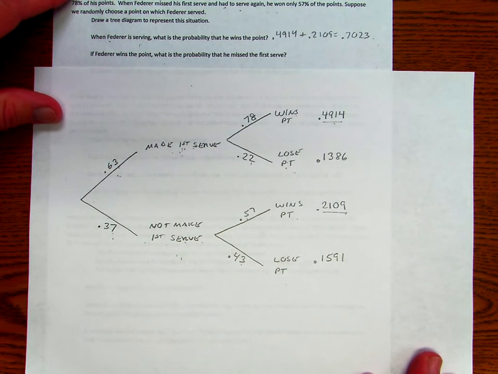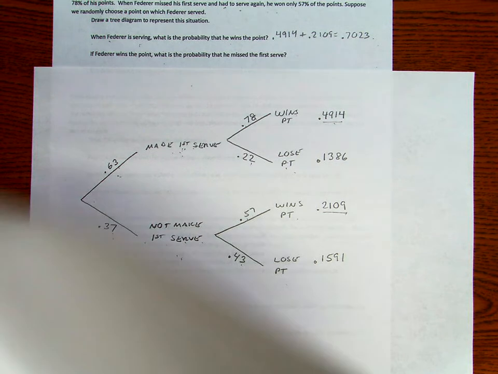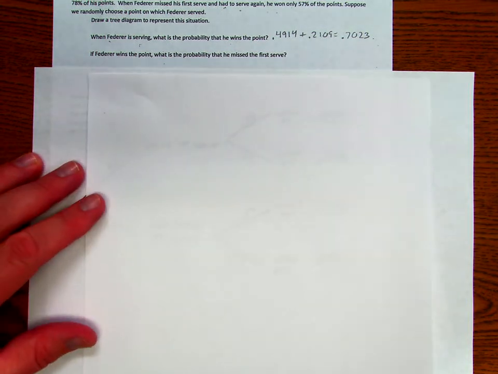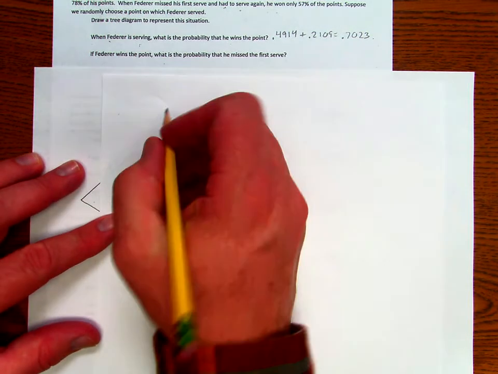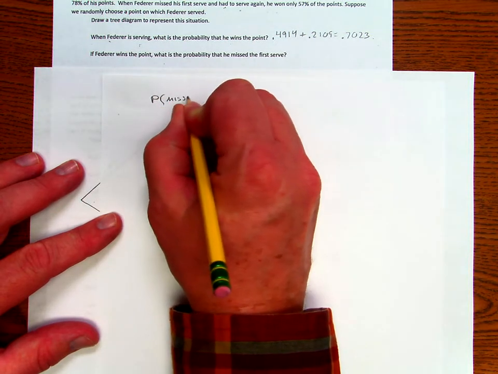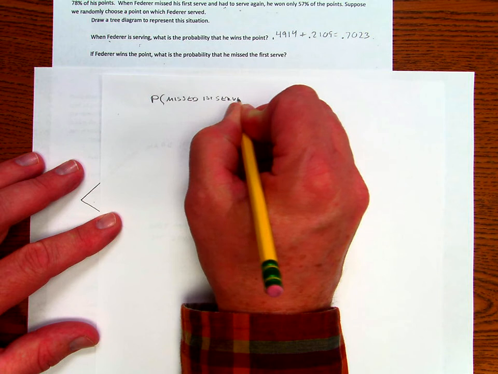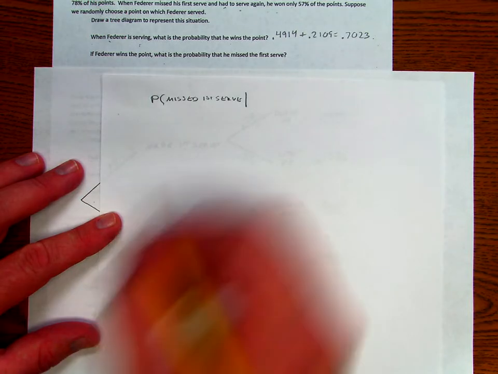Second thing here, if Federer wins the point, what is the probability that he missed the first serve? So we have a conditional probability going on here. Let me get another piece of paper so there's room to write this out. So translating that into the symbols, if Federer wins the point, what's the probability that he missed the first serve? So the probability that he missed first serve given that he wins the point.